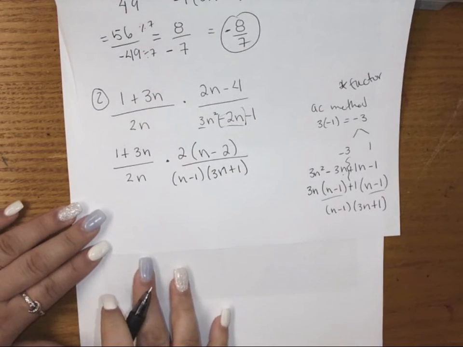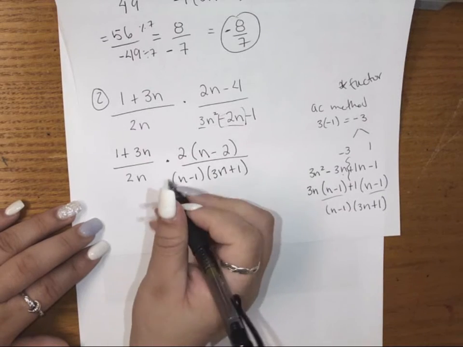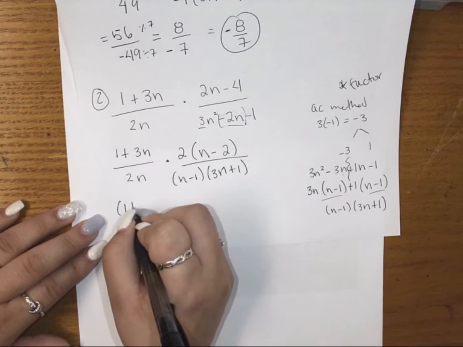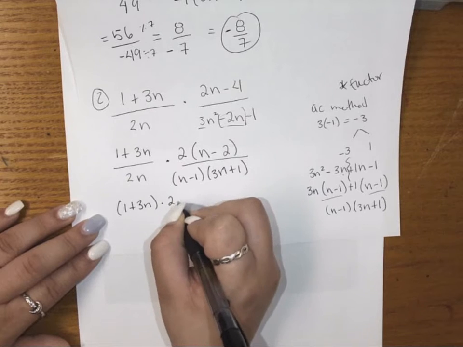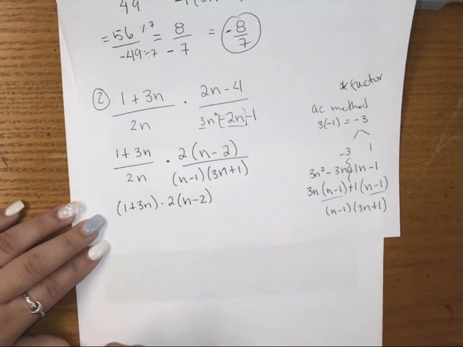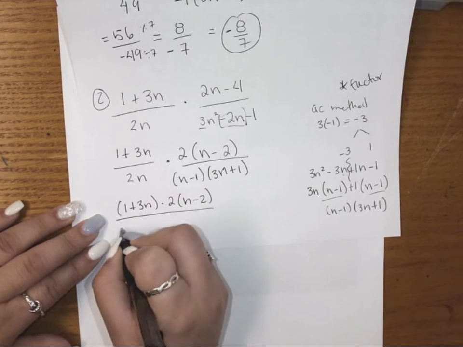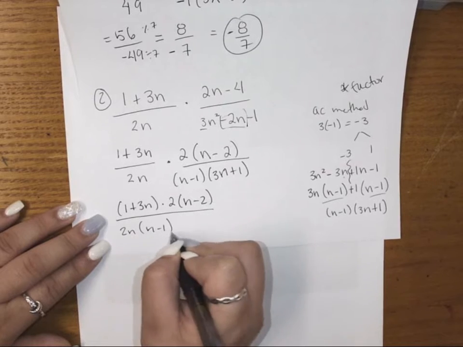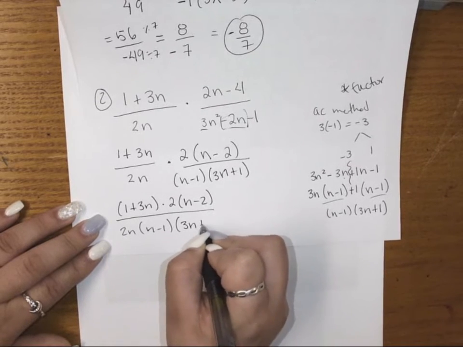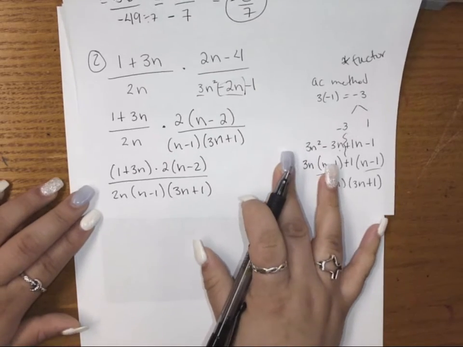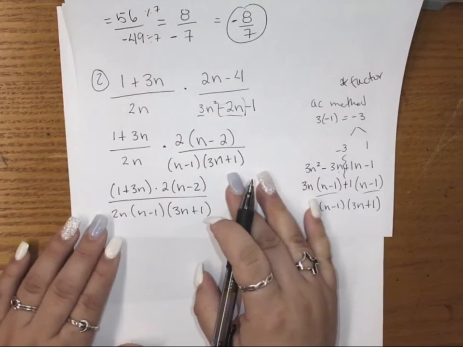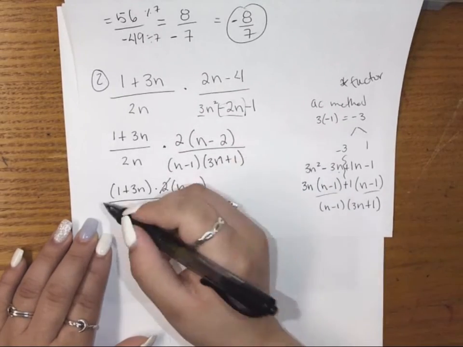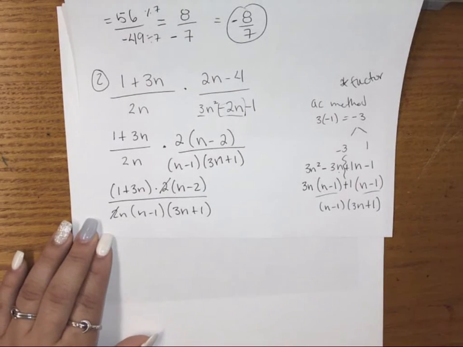Now we can go ahead and multiply it together. So when we multiply together, we are going to have 1 plus 3n here times 2 times n minus 2. And we're going to end up with 2n times n minus 1 times 3n plus 1. And now we need to cancel anything that cancels. So I have a 2 here. This 2 cancels with this 2.